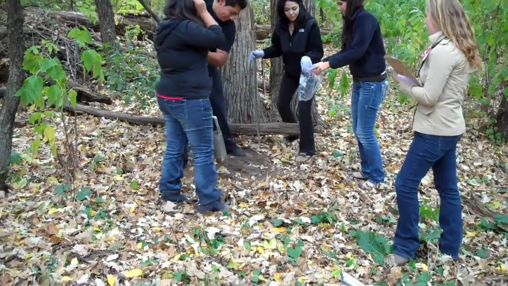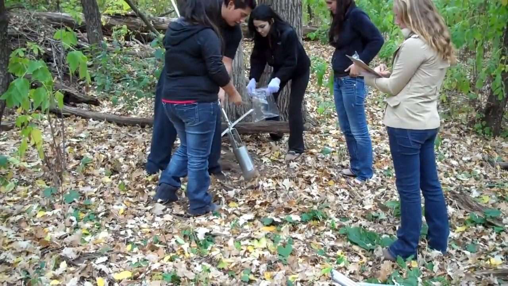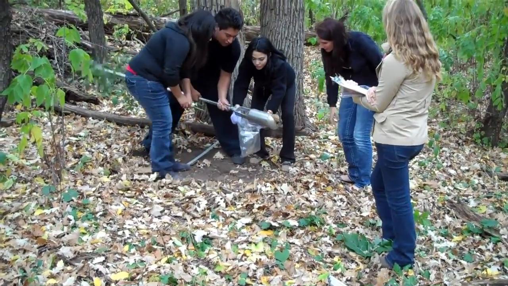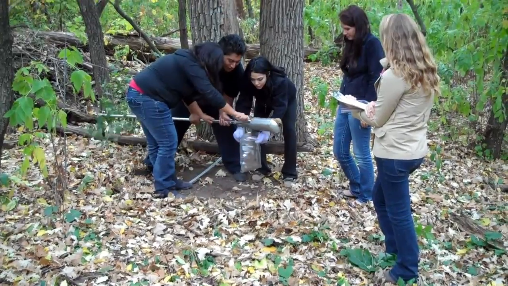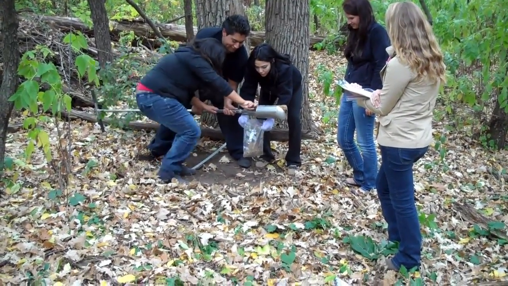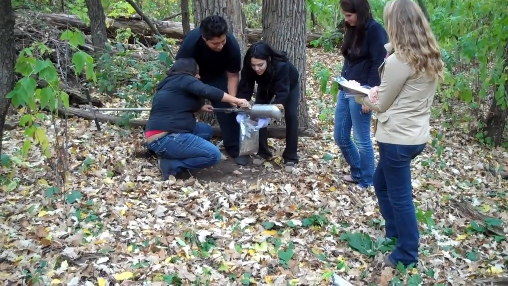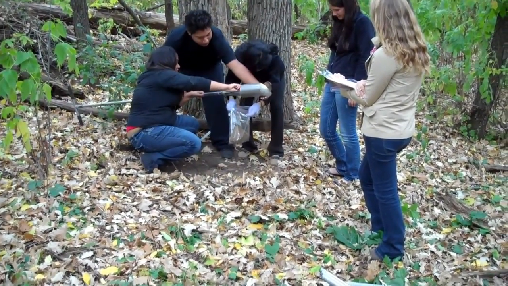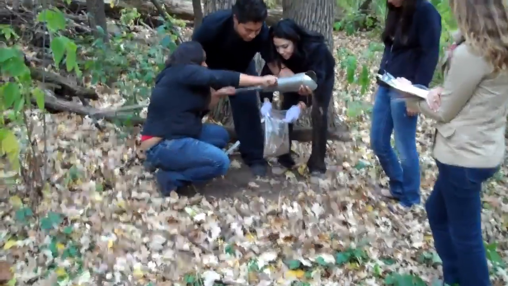Right now we're collecting 1 foot of soil at a time, and we're collecting bags whenever we see a horizon change. And those changes could be indicated by anything such as color change or textural change. And we're collecting these soils, we'll take them inside and we'll analyze them.